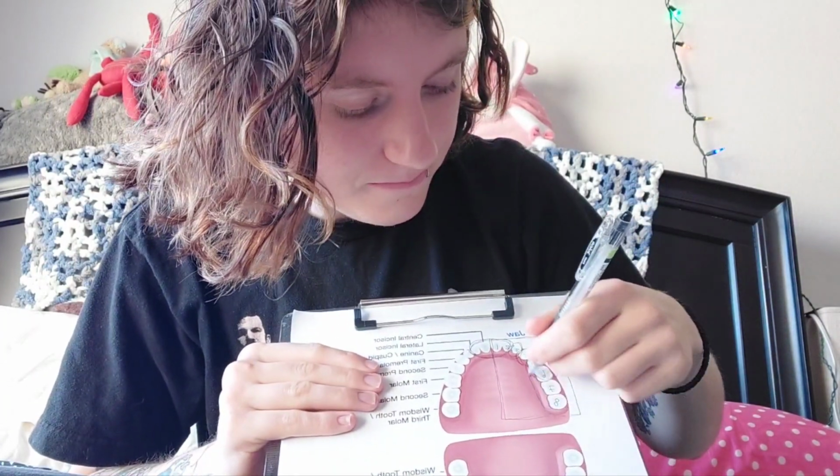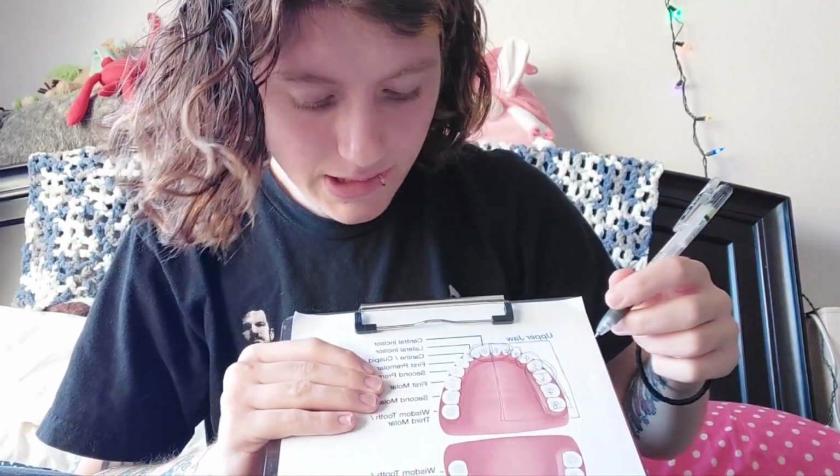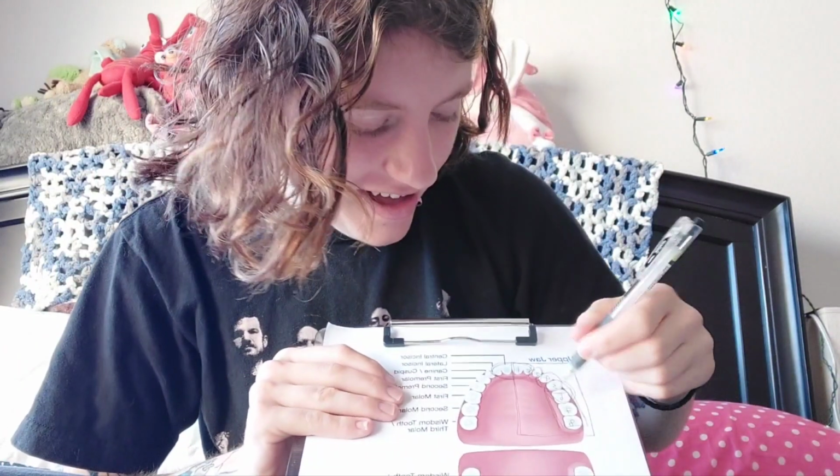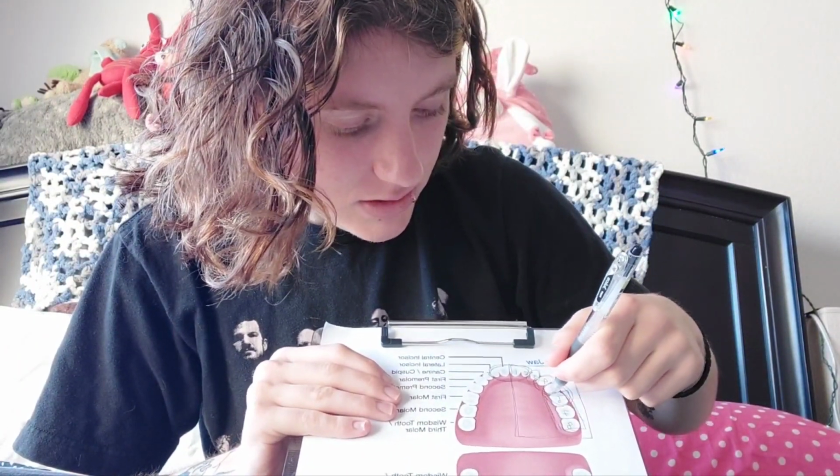Those are, as their name describes, premolars. They're pretty good at grinding. Grinding is what molars are for. And those just have names as first and second premolar, rather than central and lateral, because they're not next to each other, so directionally it's different. Does that make sense? Not really? Okay, well, sorry.